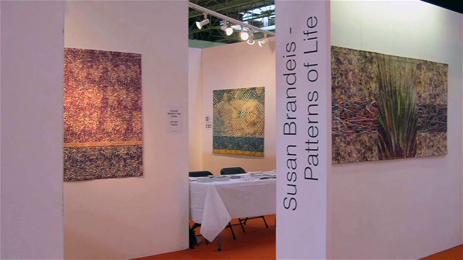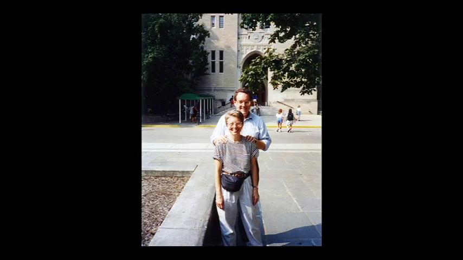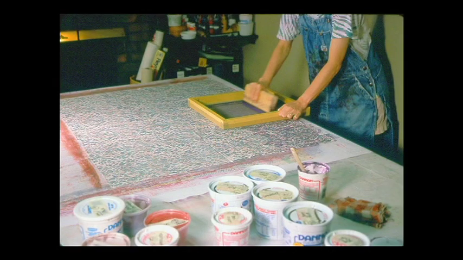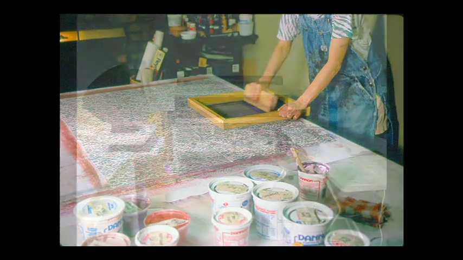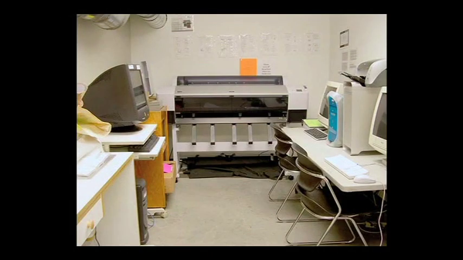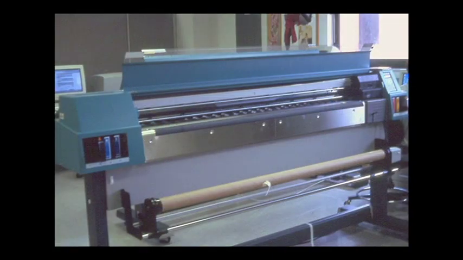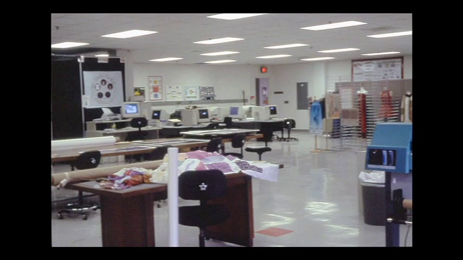We're now going to move from the past to the present by joining Susan Brandeis in her gallery at the festival. Susan is a professor of art and design in the College of Design at North Carolina State University. Her processes include various surface design techniques such as screen printing, dyeing, and more recently, digital printing. Digital printing excites Susan as it enables her to embed her photographic imagery into her cloth as opposed to simply using it as a reference.